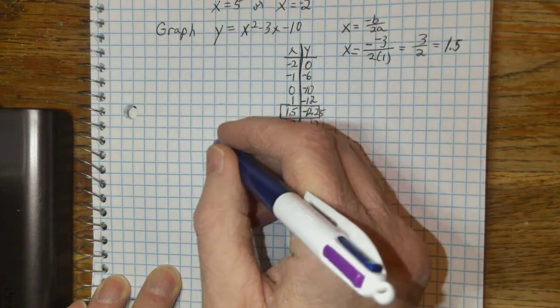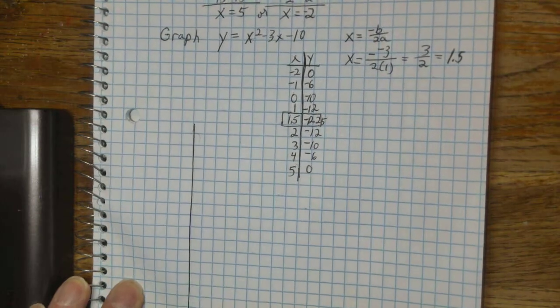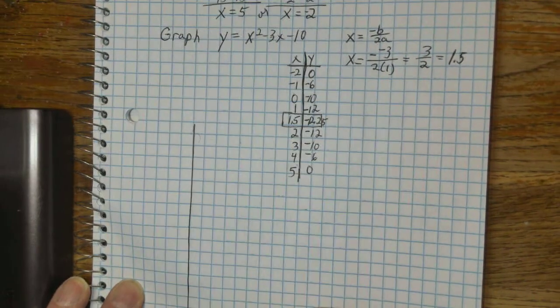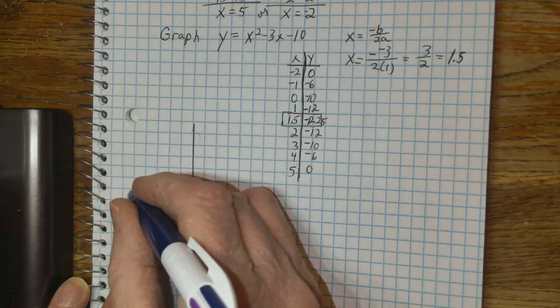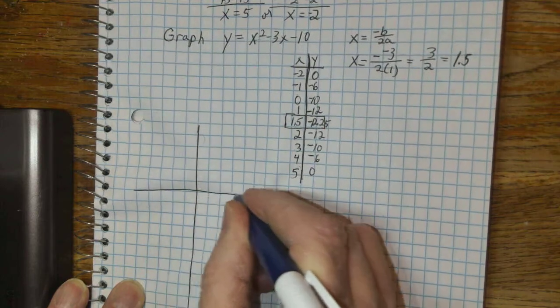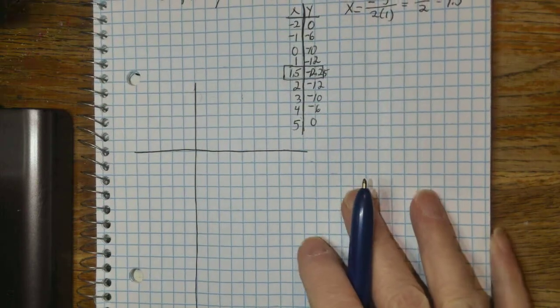And I'm going to make this graph. I kind of go over here with my y-axis, and over here with my x-axis, and just start plotting some points.